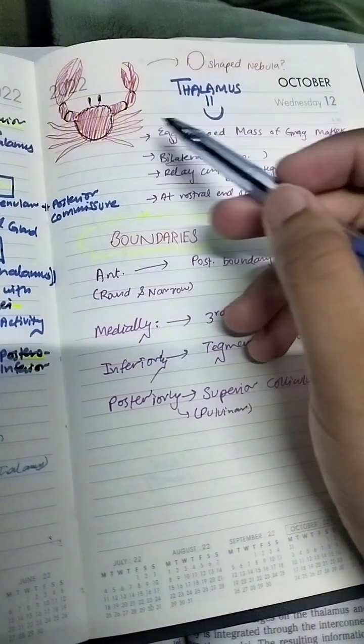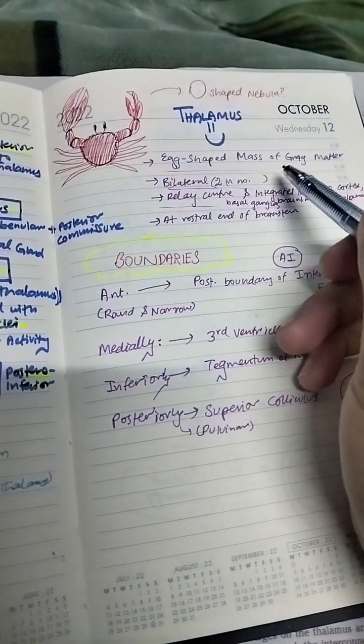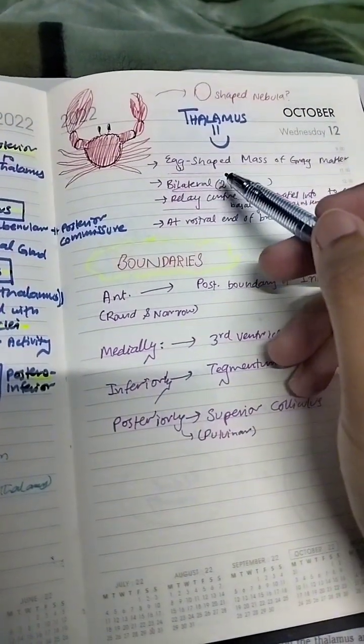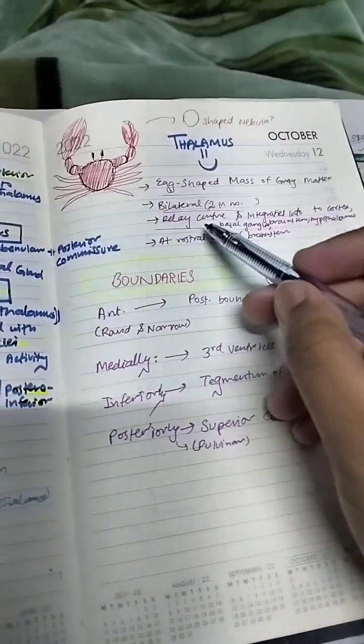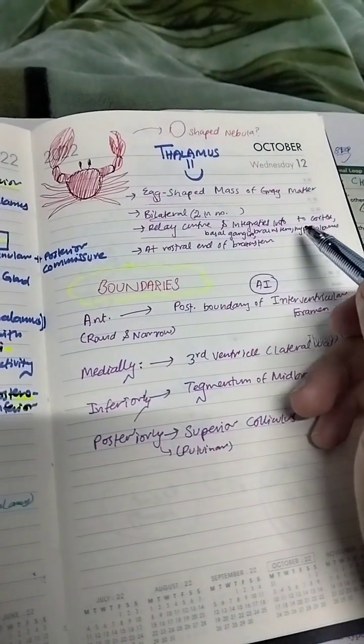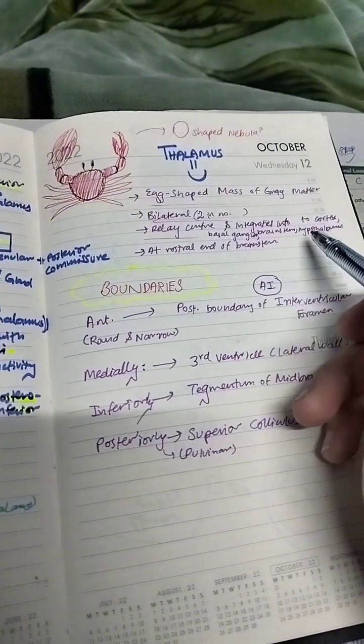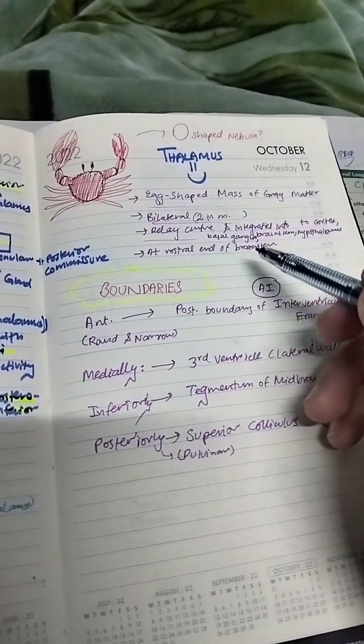So let's navigate the way into the thalamus. So the thalamus is an egg-shaped mass of gray matter, and it is present on both sides of the cerebrum. So that is why we can say that it is bilateral, or it is 2 in number, and it is a relay center which integrates input from the cortex, basal ganglia, brainstem, and hypothalamus. It is present at the rostral end of the brainstem.